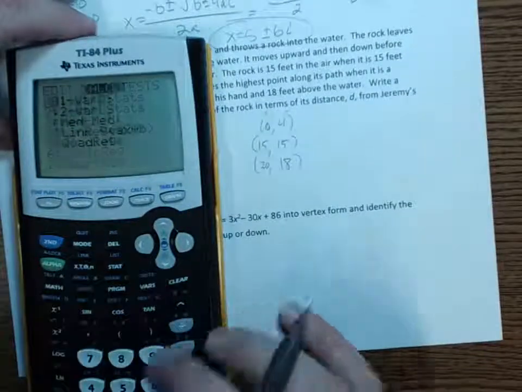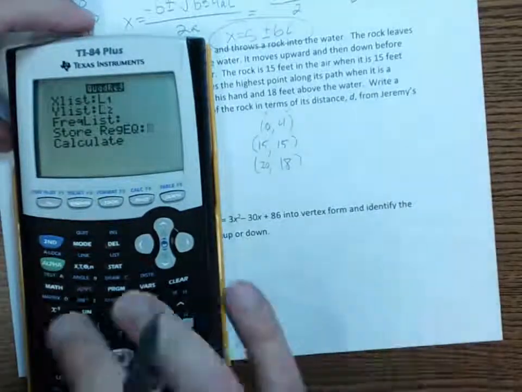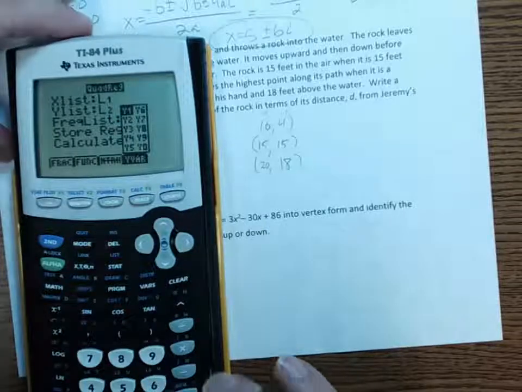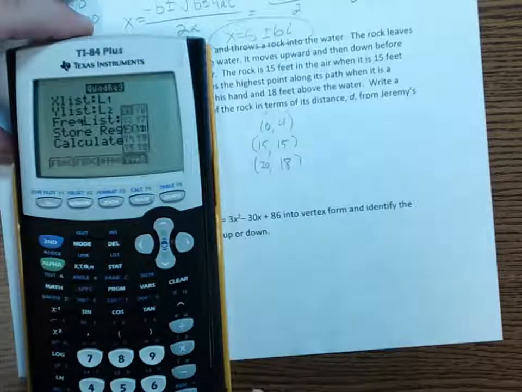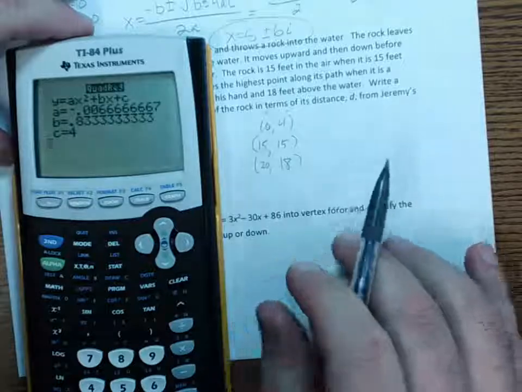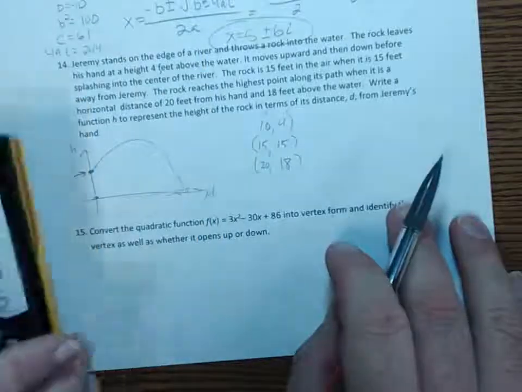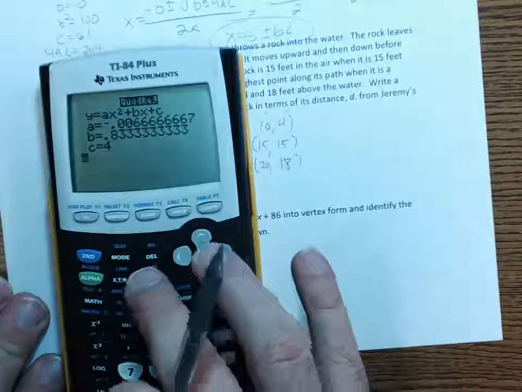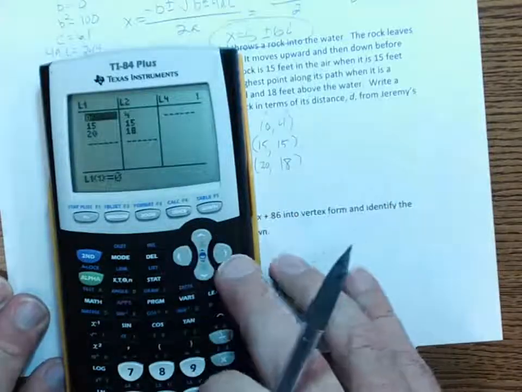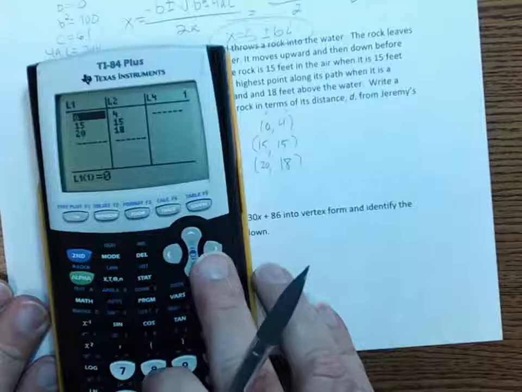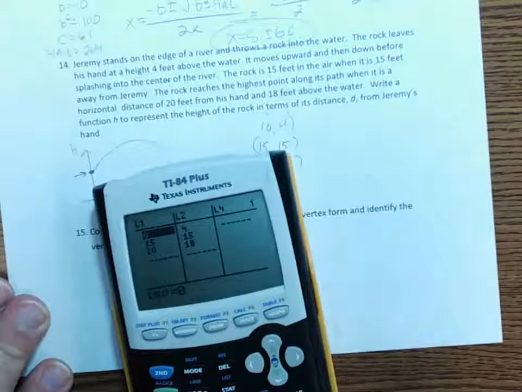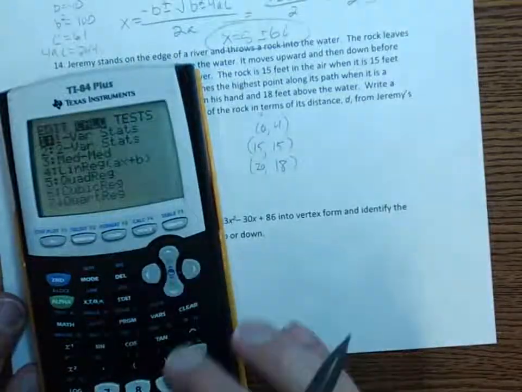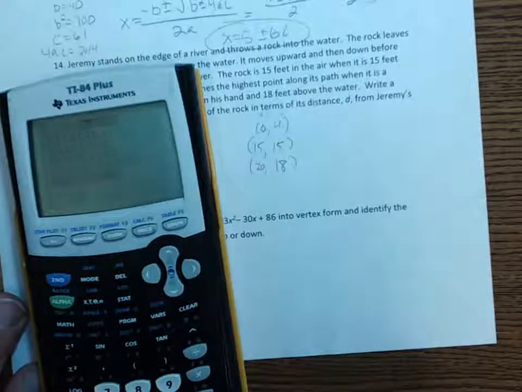So let's go ahead and hit option 5. Hit enter 3 times. Hit alpha trace 5, not 5. Alpha trace, and then enter, enter, enter. And we get this, and we will round it. It doesn't say how we should round it, but I'm going to assume we should round a little bit. I really hope I typed those in right. Let me double check. 0, 15, and 20, 4, 15, and 18. Yep. All right, so I did it right.